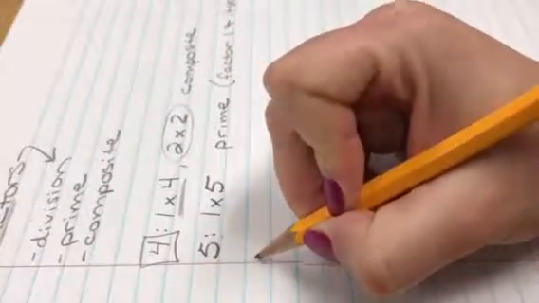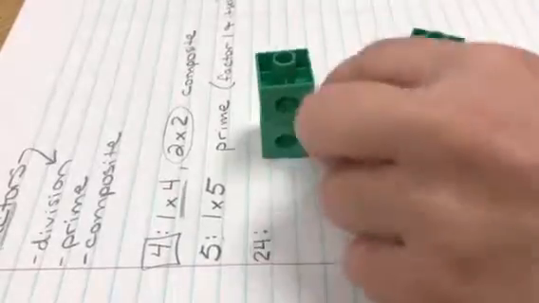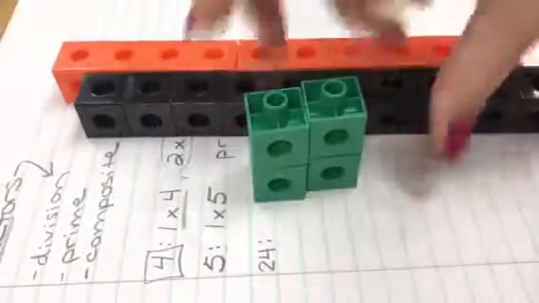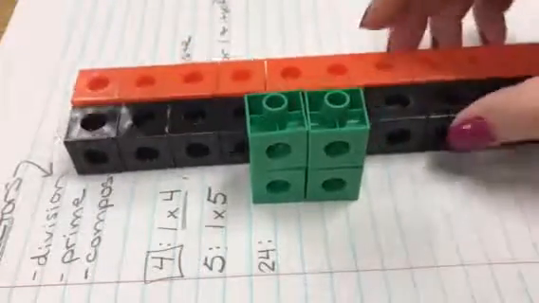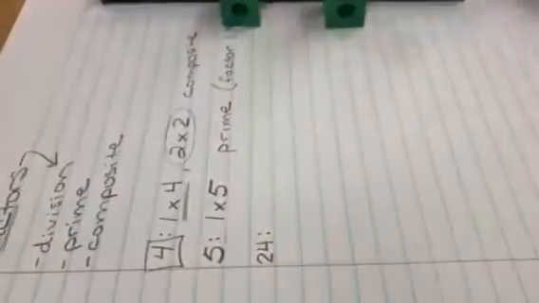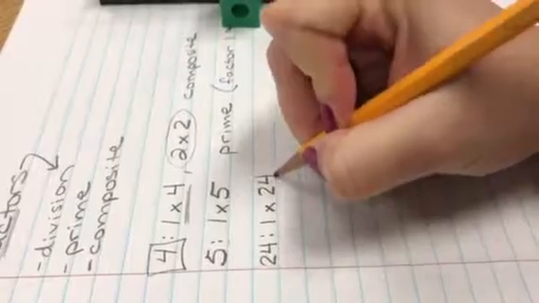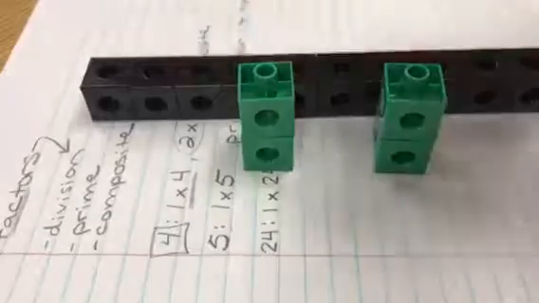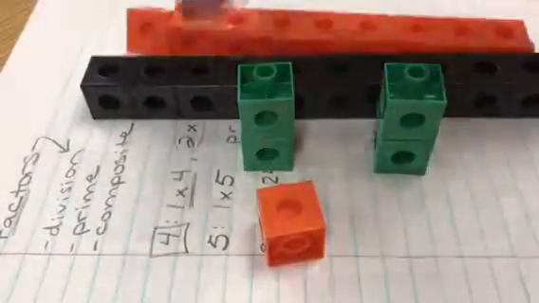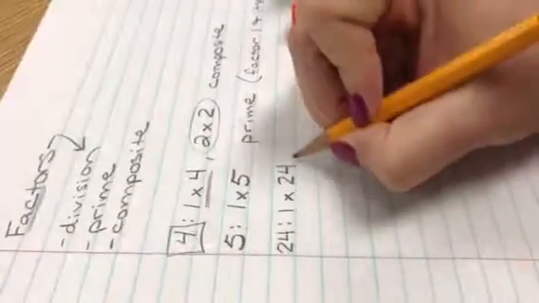If we look at the number 24, a little bit of a lengthier number here. I have 24 snap cubes. And what I would do is I'm going to start to divide them out. For instance, if I put 1 times 24, I know that's correct because if I took every single one of these snap cubes and divided it into groups of just 1, I'd have 24 of those. We've already proven that by doing these first 2. So I know 1 and 24.